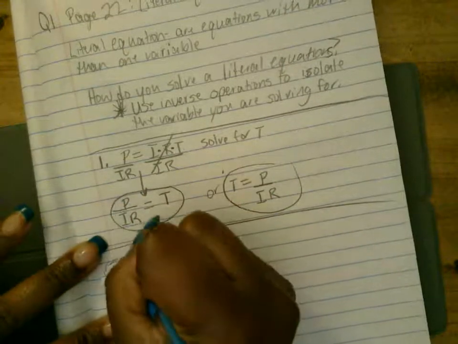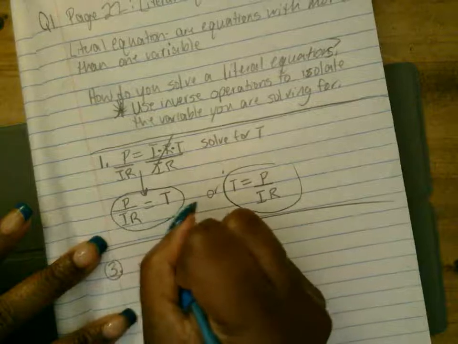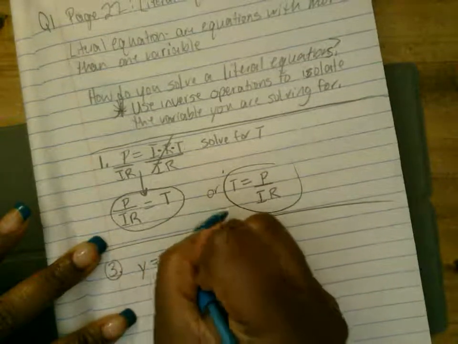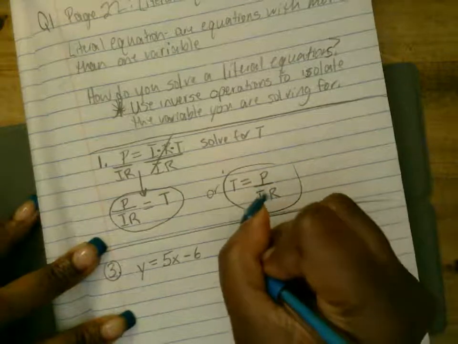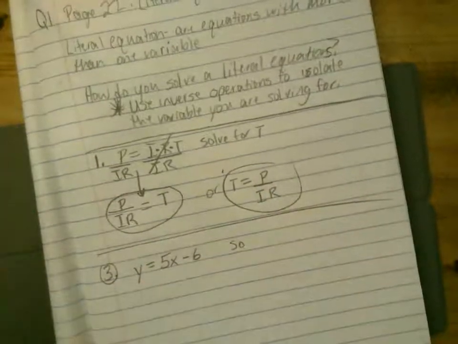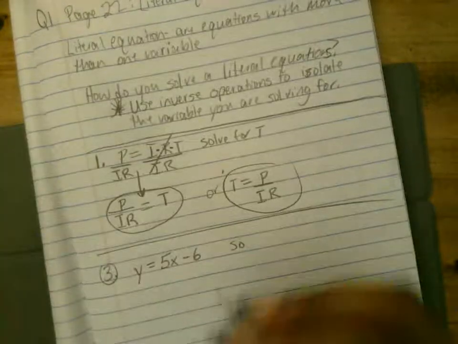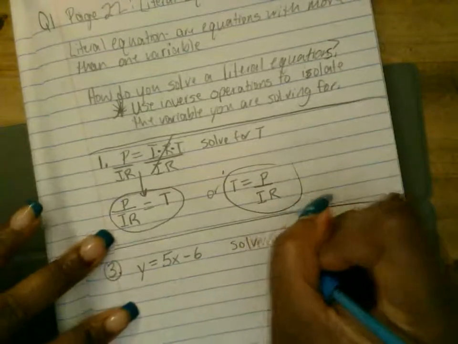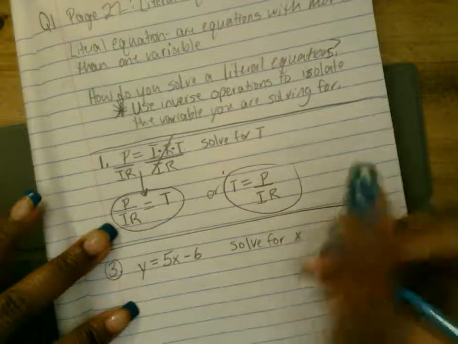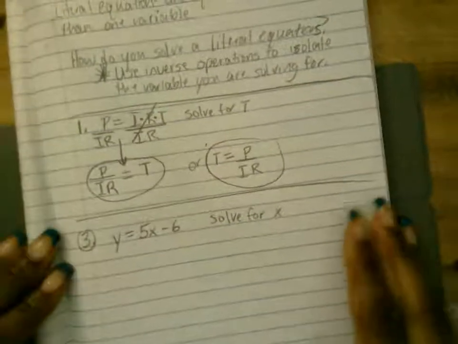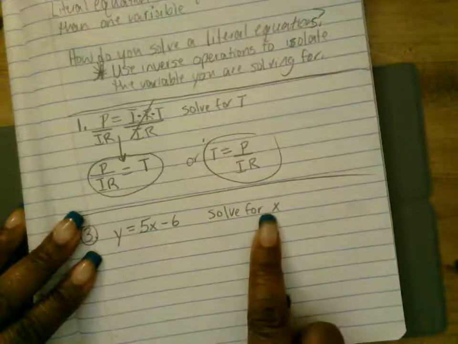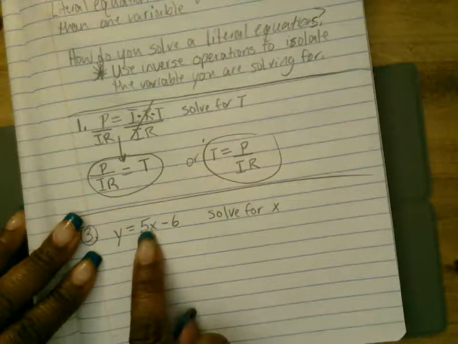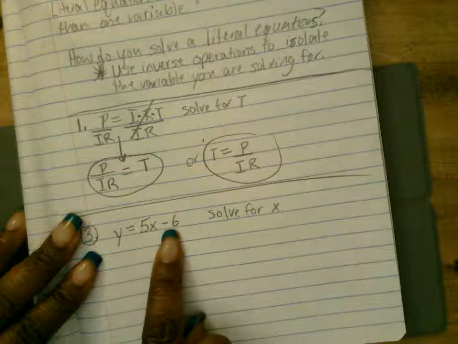We have Y is equal to 5x minus 6. And here it says solve. You see in the parentheses, it has an X. So it's saying solve for X. In order to get X by itself, you need to get rid of the 5 and the negative 6.